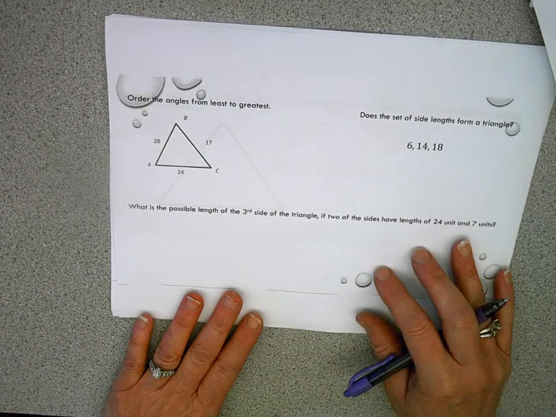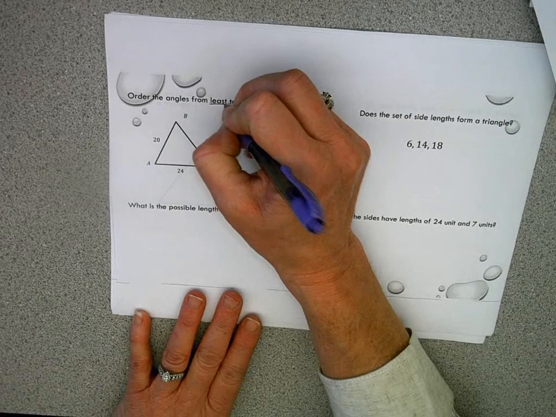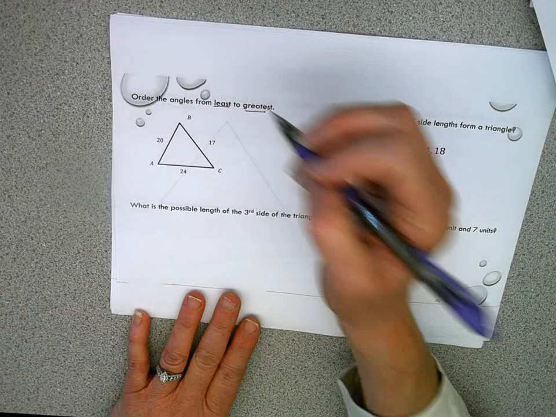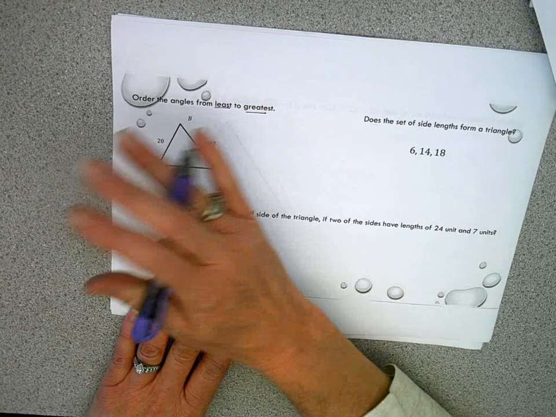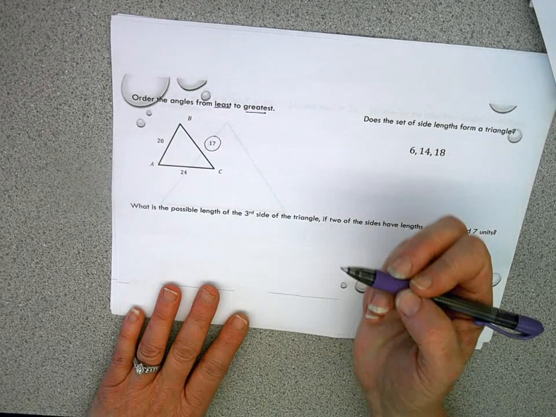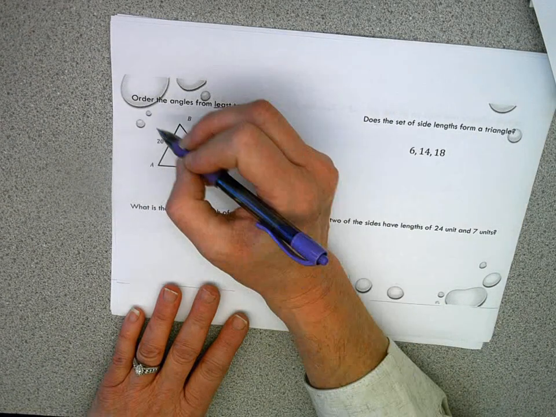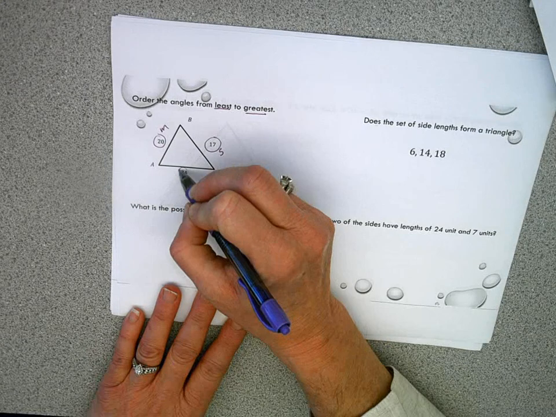So we're going to order these angles from least to greatest. We're going to start with the smallest angle and go to the biggest angle. So look for the smallest side. Don't look at the drawing, look at the numbers. That is my smallest side. This is my medium side, and this is my largest side.